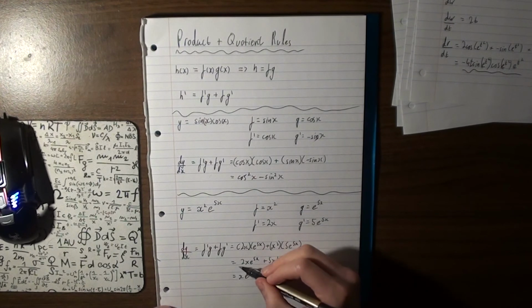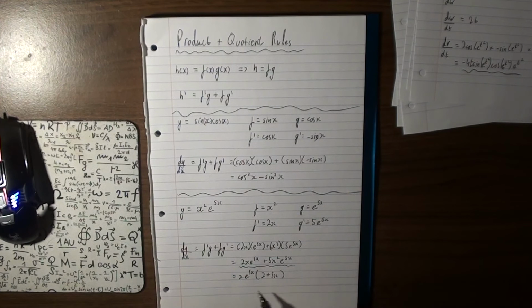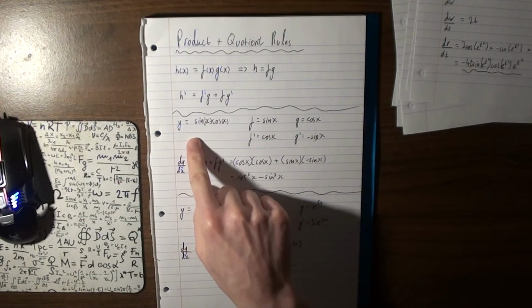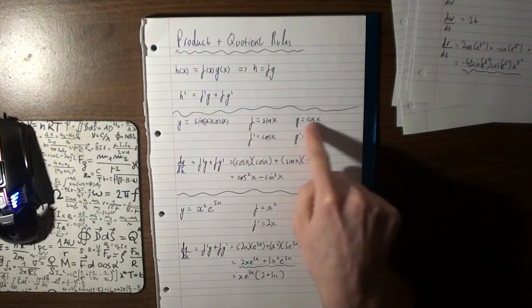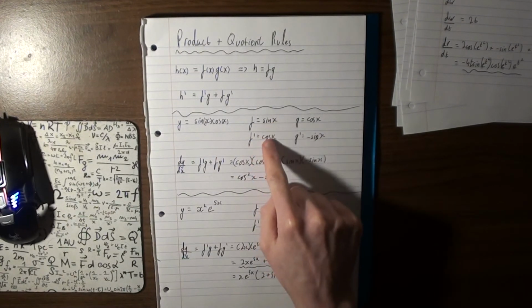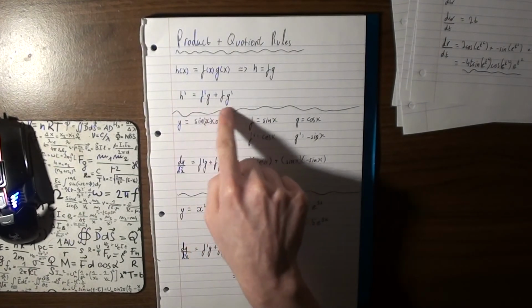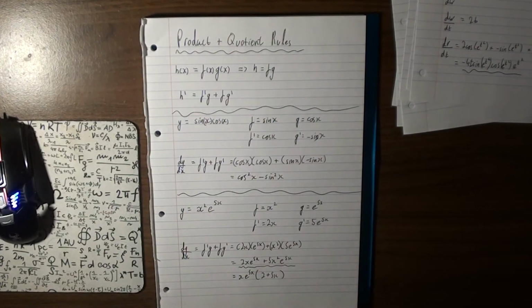But that there is an answer. That's just extra credit for factorisation there. So this is the product rule. Identify which two functions are being multiplied together to get your full function. Write them out. Differentiate each one individually, and then combine them according to this template here. That's every product rule question you can ever be asked.